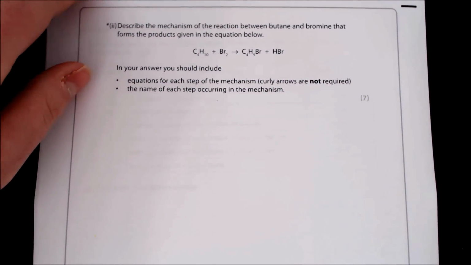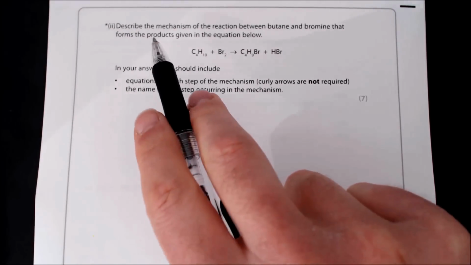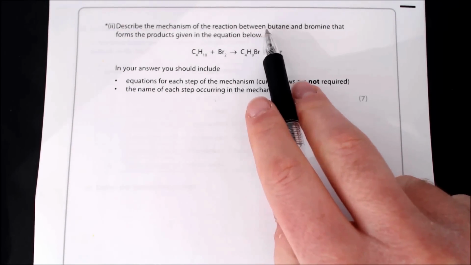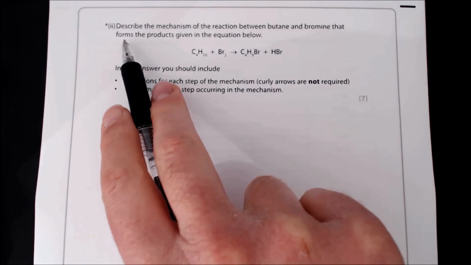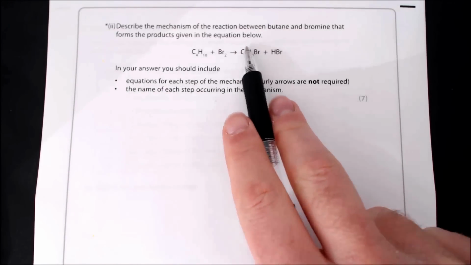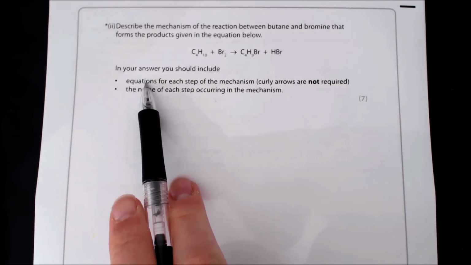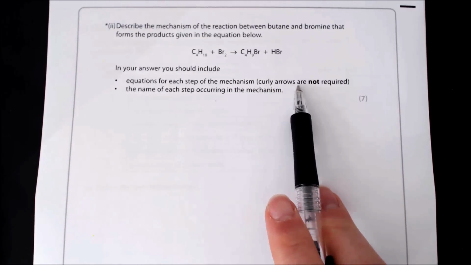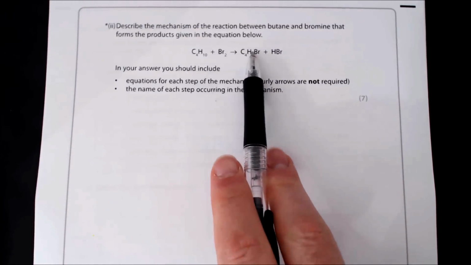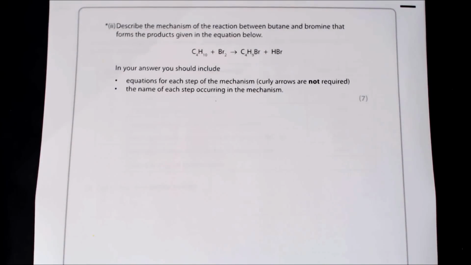Okay, right, on to the final section. Okay, so it says, describe the mechanism for the reaction between butane and bromine that forms the products given in the equation below. So we've got the equation here, and it says in your answer you should include equations for each step of the mechanism. Curly arrows are not required, so what they're looking for is a radical reaction then. And we have to name each step occurring in the mechanism.